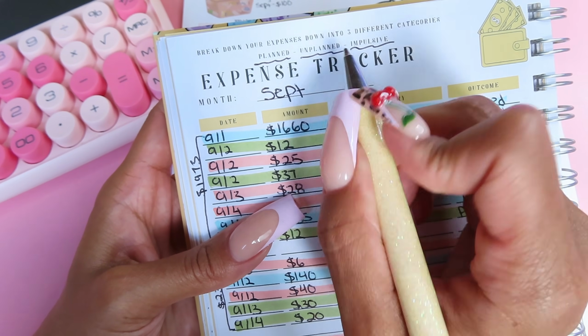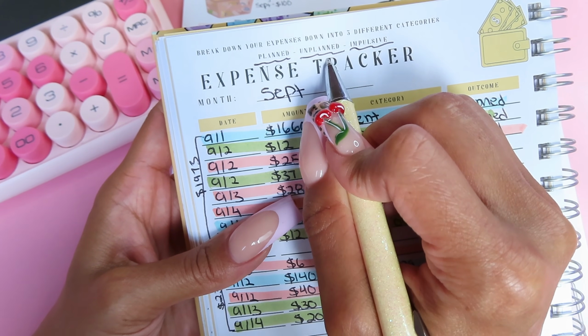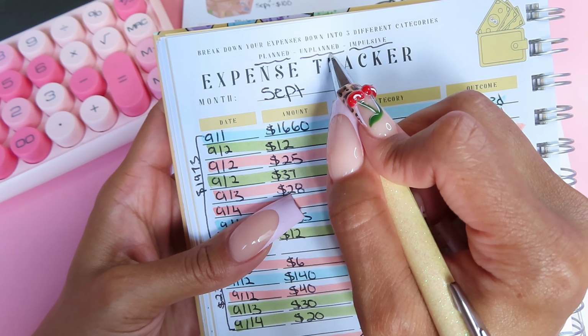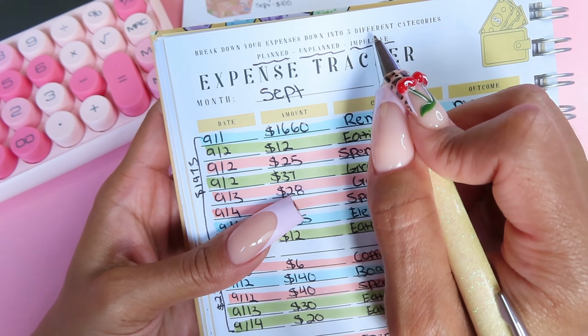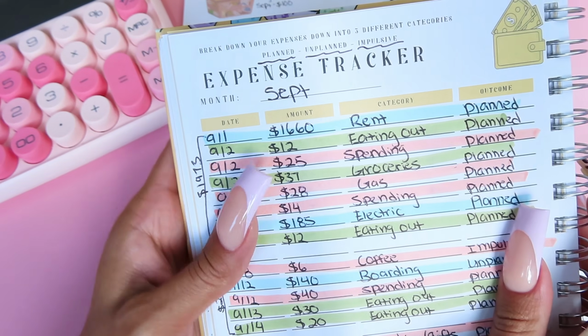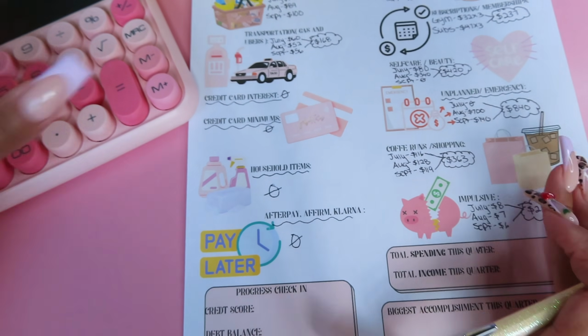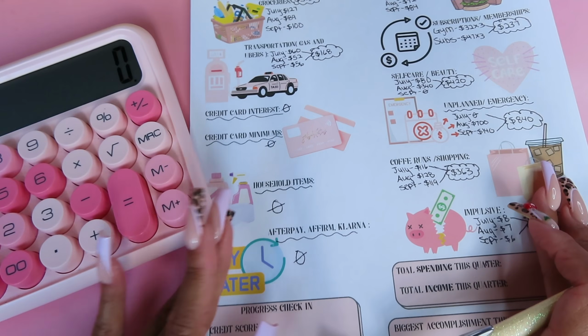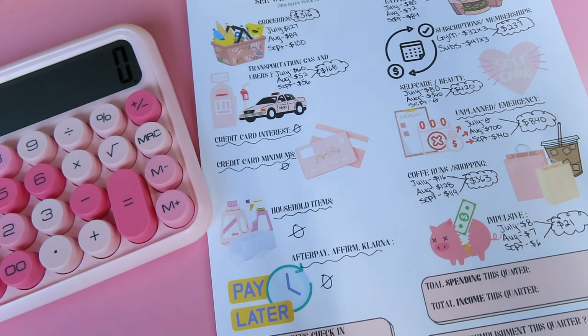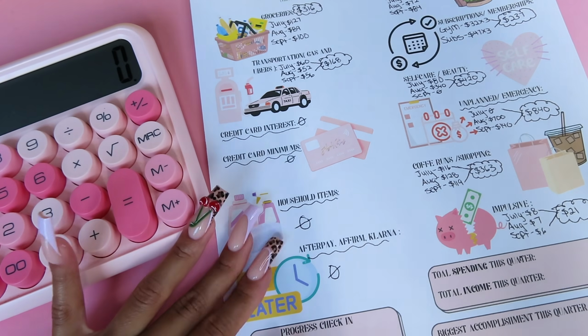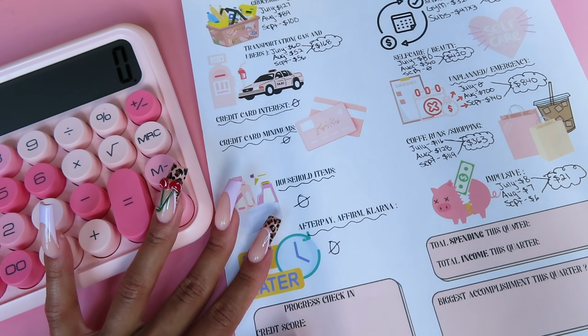Unplanned is going to be everything that are emergencies that happen, or things that weren't planned in your budget. And impulsive is going to be anything that goes over your budget or wasn't in your budget. So that's how we document that. Now that is it for our section here. So now let's go ahead and look at the other stuff that we have in this audit sheet that I wanted to include that I think is very important.